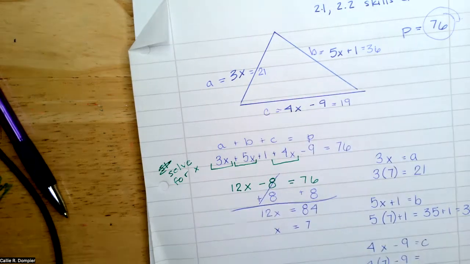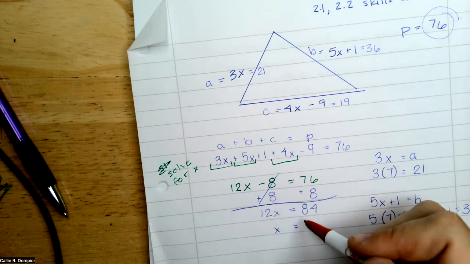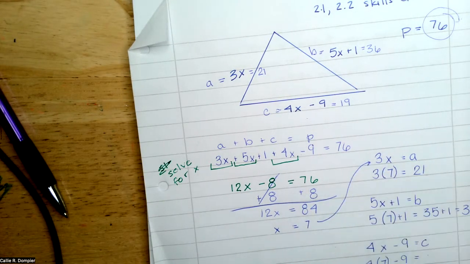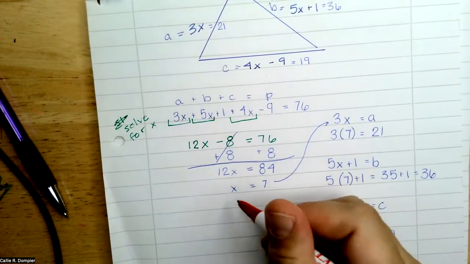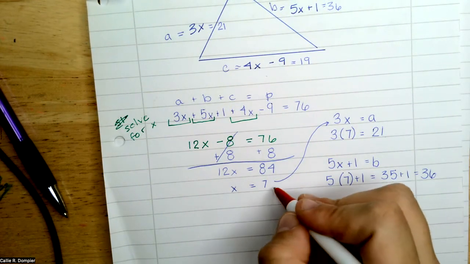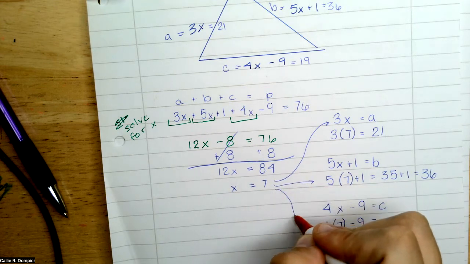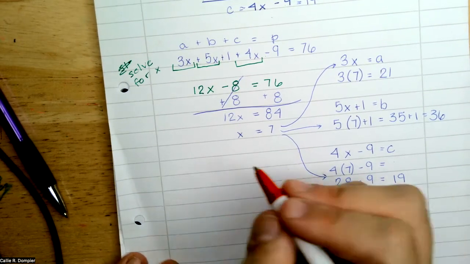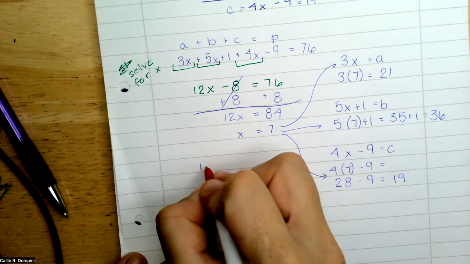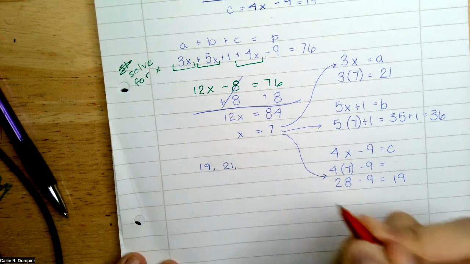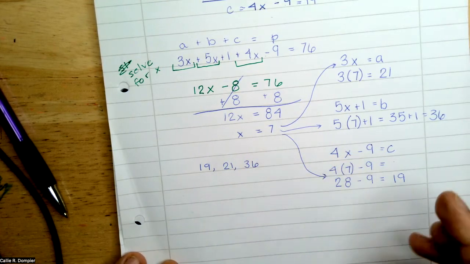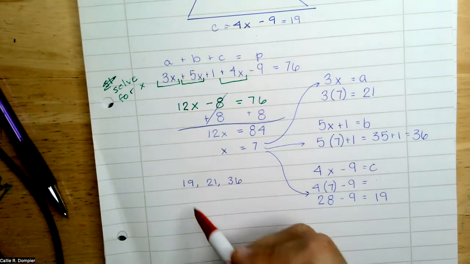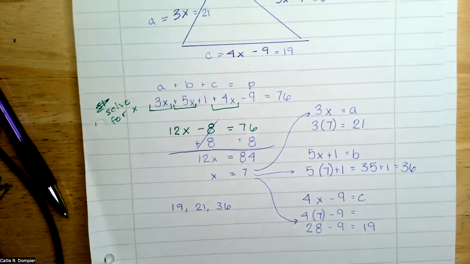So that works. Good. So we made an equation, solved the equation for x, replaced x with the answer we got for each side. So your answers are going to be, and I think they asked for them in ascending order, 19, 21, and 36. I labeled them A, B, and C randomly, but it turns out C was the smallest side. So I'm going to start with the 19. Good. So that's one of the quiz questions.